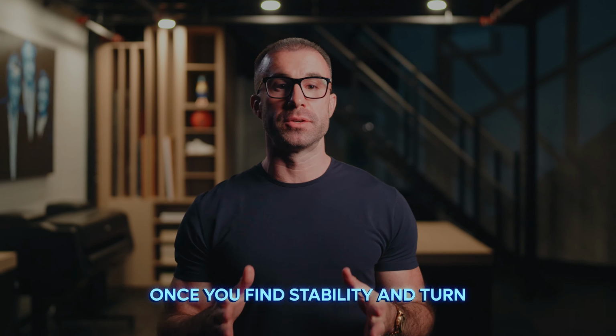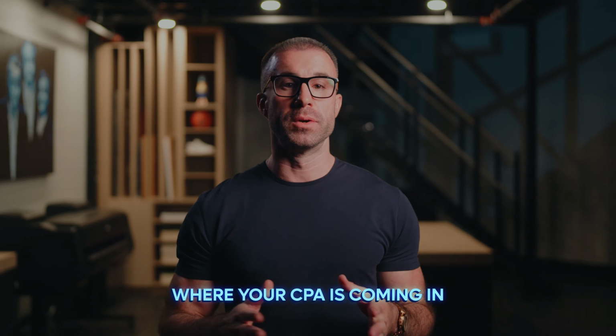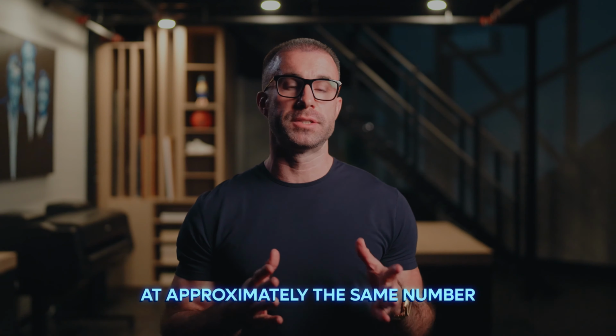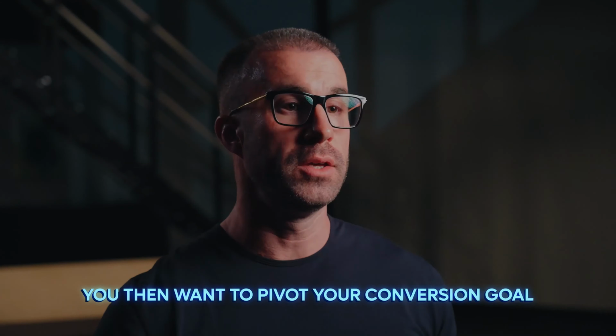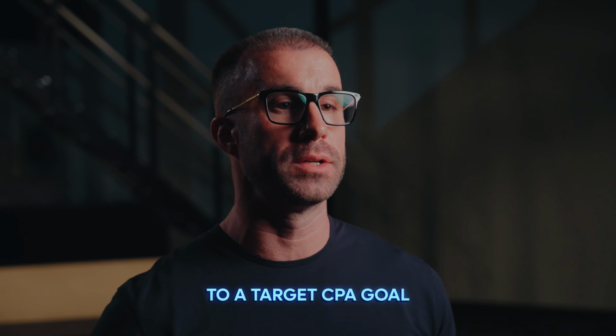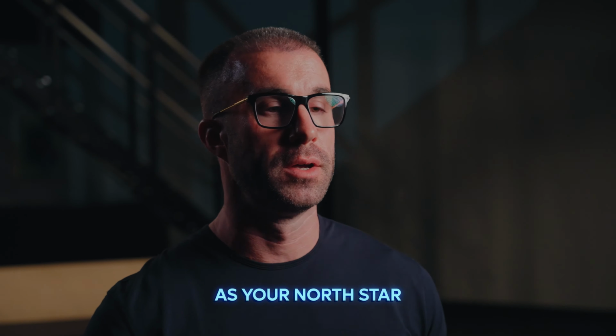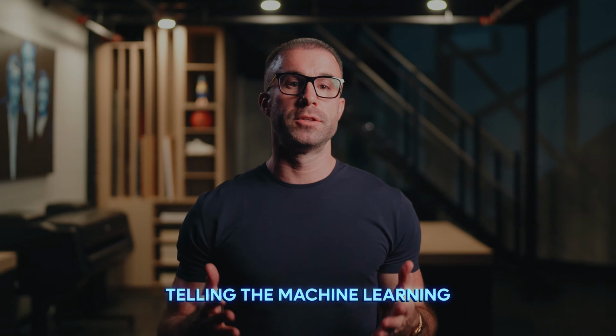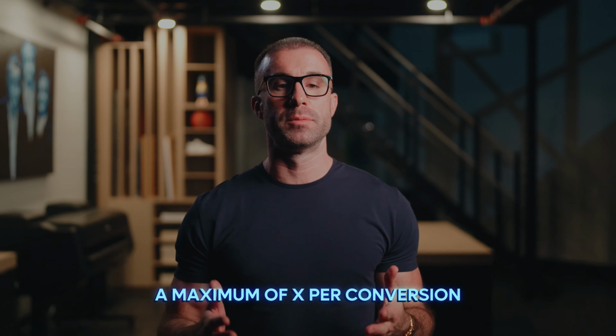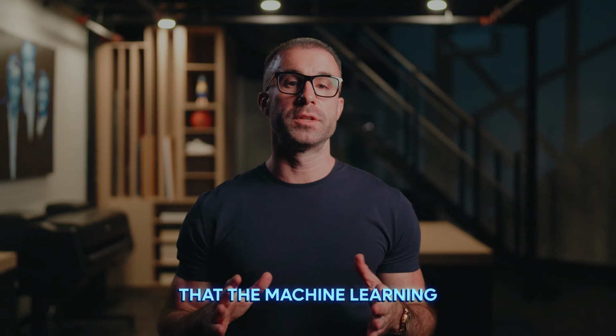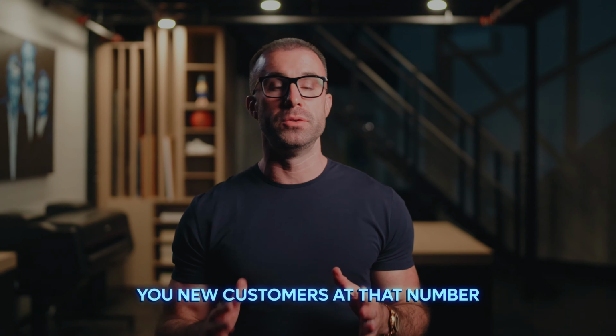Once you find stability during the maximize conversions phase, where your CPA is coming in at approximately the same number for 3 to 4 straight days, you would then want to pivot your conversion goal to a target CPA goal, where you're setting a specific cost target as your North Star. So to put it simply, you're essentially telling the machine learning that you're willing to pay a maximum of X per conversion, with the goal that the machine learning will do its best to generate you new customers at that number.